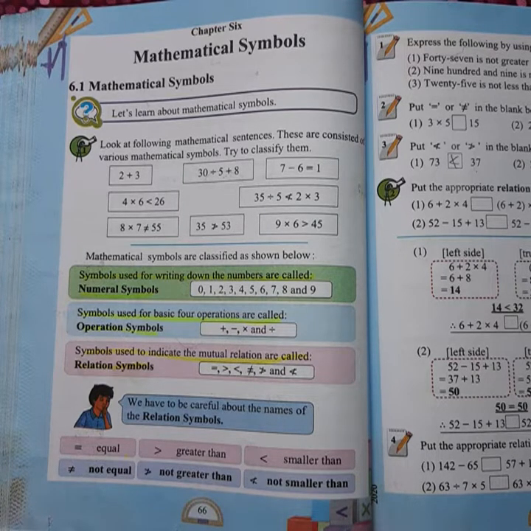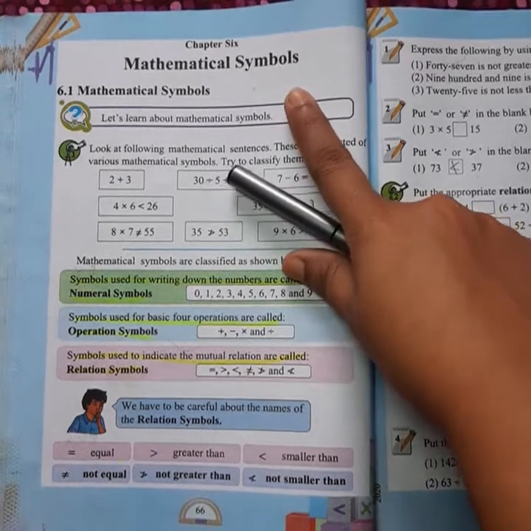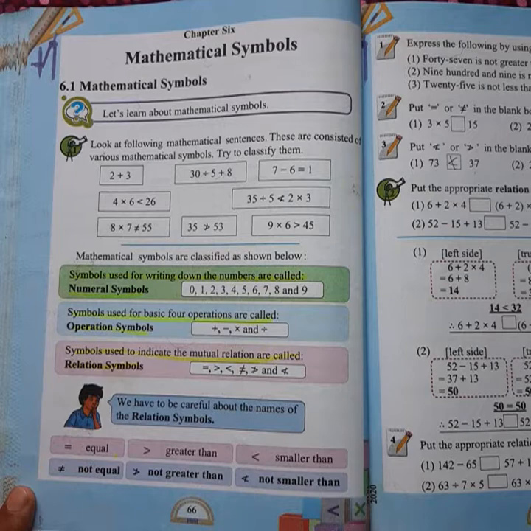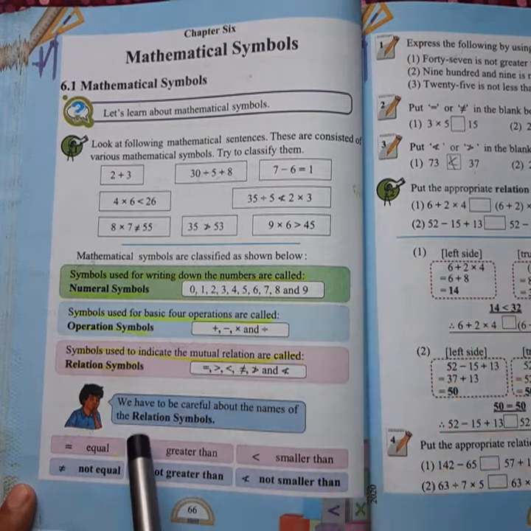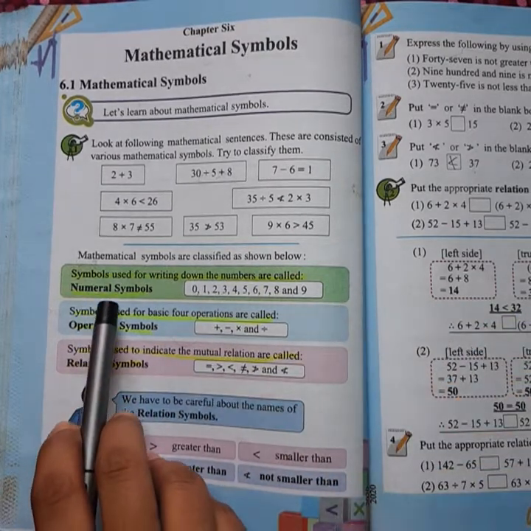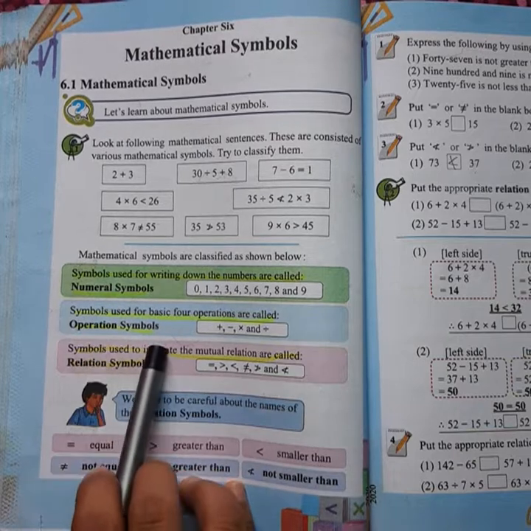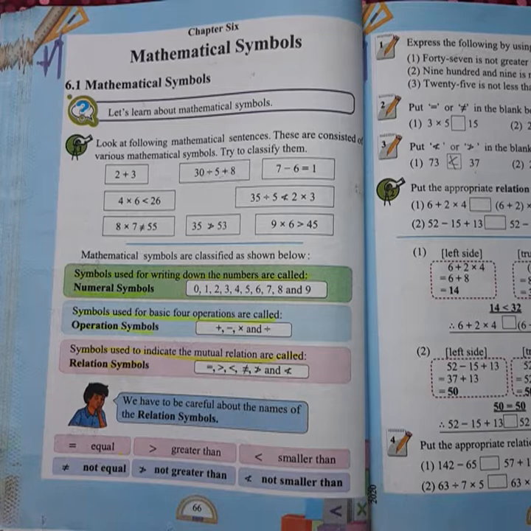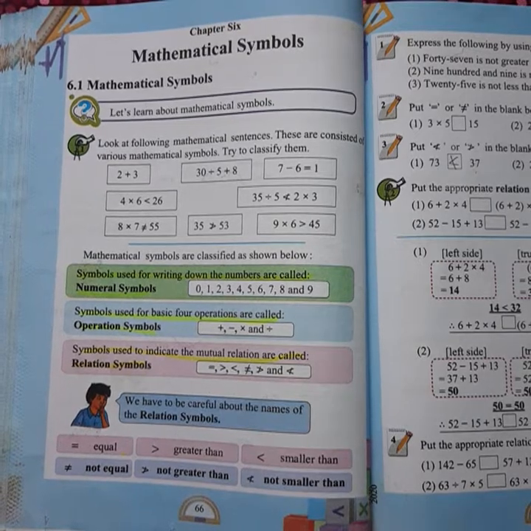And today we are going to do chapter 6 for class 4, and that chapter name is mathematical symbols. And already you know what mathematical symbols are, right? I don't want to revise all of them. I'm just going to tell you that there are numerical symbols, operational symbols, and relational symbols. There are three kinds of symbols. Hopefully you didn't forget about that.